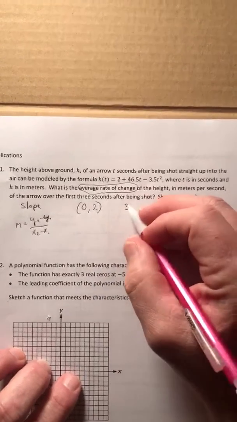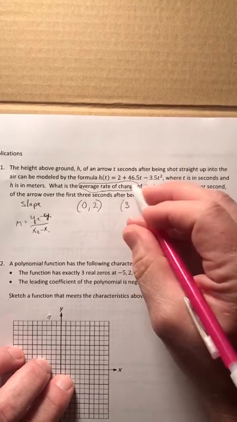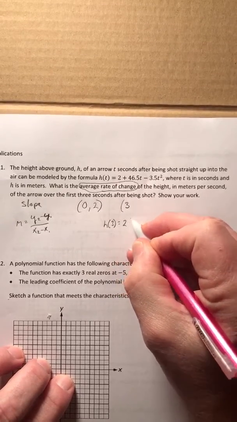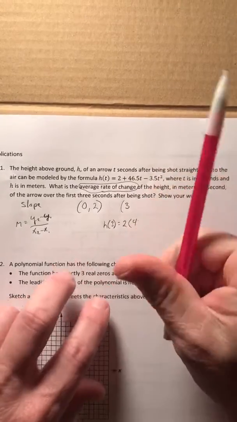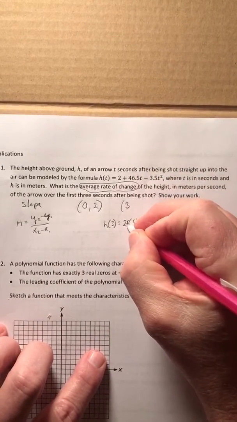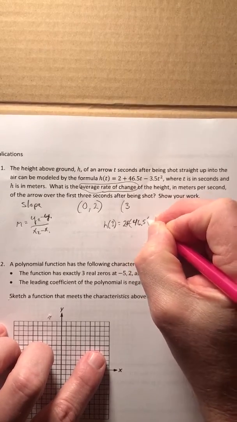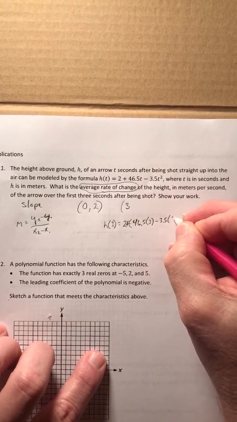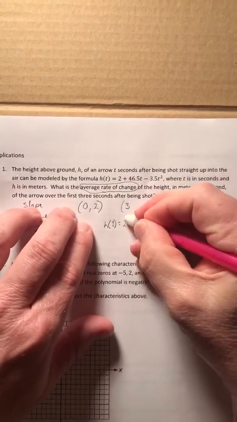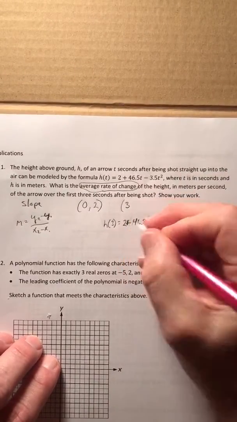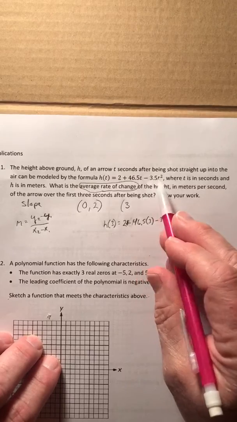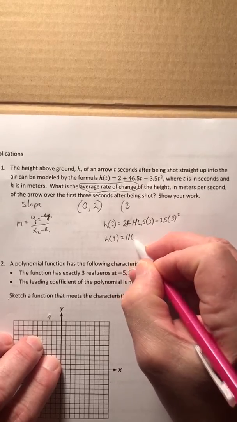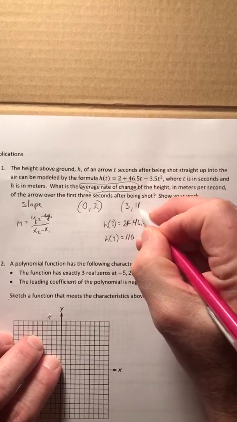So then after that, we've got to plug the 3 in. So we're looking for h of 3. It looks like this, plus 46.5 times 3 minus 3.5 times 3 squared. That's what it's going to look like. So we just plug the 3 in for the t's, and when we do that, we get h of 3 equals 110. And that gives us our 2 points.